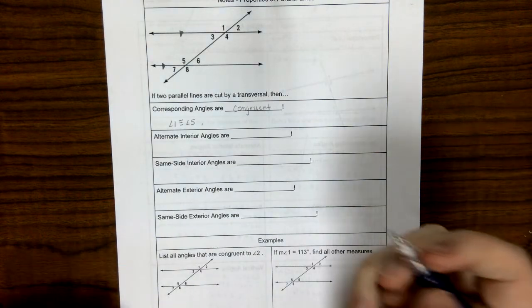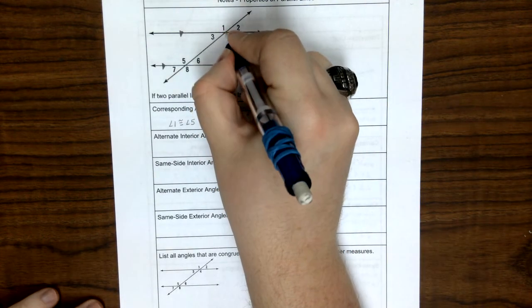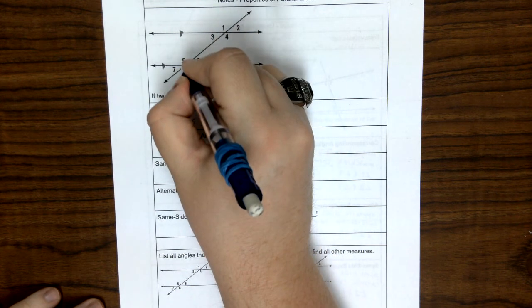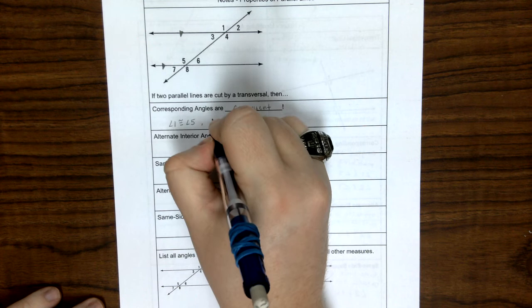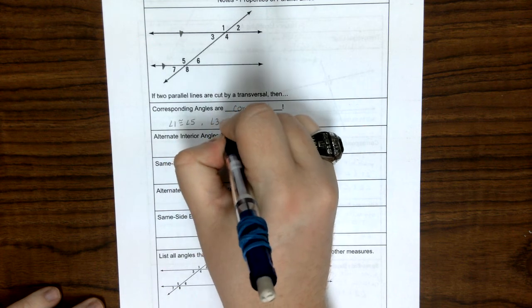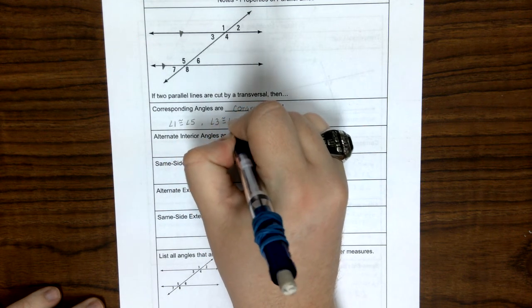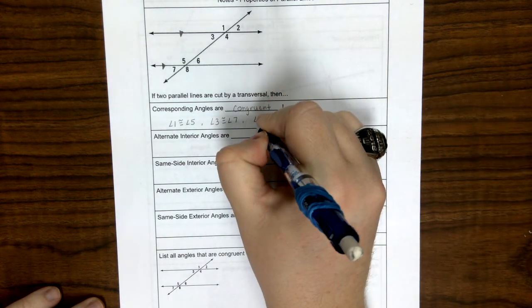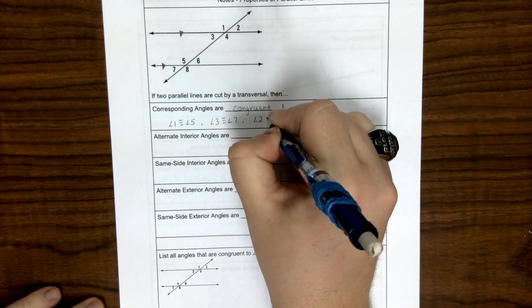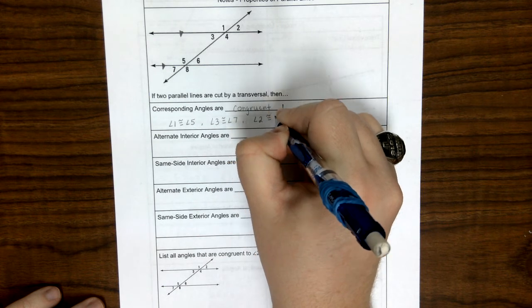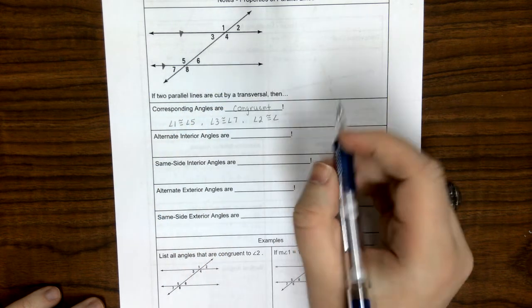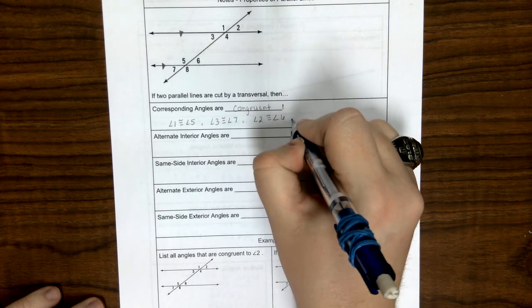And let's keep going. So if I start at 3, 3 is in the bottom left. 7 is also the bottom left, so those two are congruent. If we reference from 2, 2 is the upper right in the lower neighborhood. 6 is the upper right, so 2 and 6 are congruent.